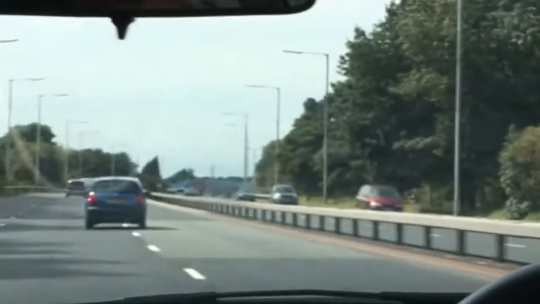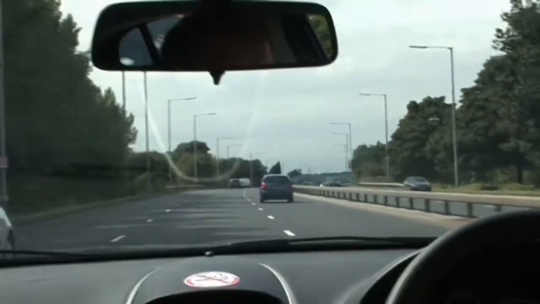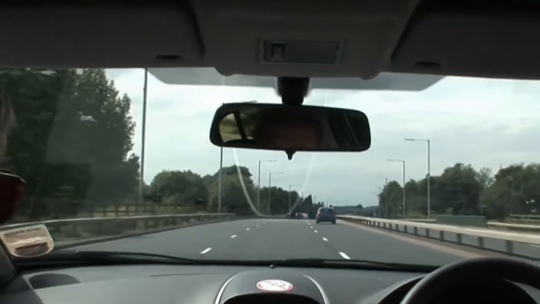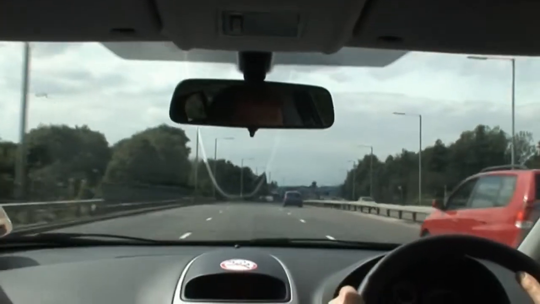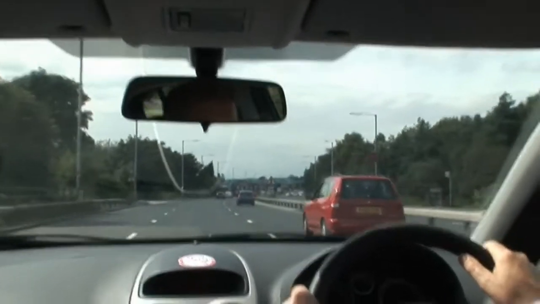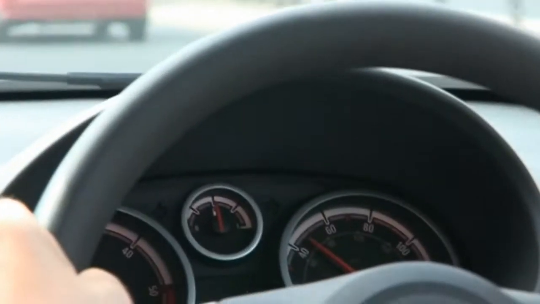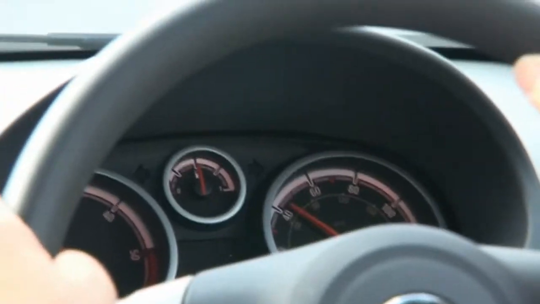Correct, I'm going slightly over 50 miles an hour, I'm doing about 52 miles an hour. If that's my part 2 test, I would be unsuccessful. So I'm now going to drive at the correct speed limit. Just checking the mirrors and bring the speed back down. And the idea is to keep it bang on the 50 as much as possible, allowing for traffic conditions of course, and make the progress.